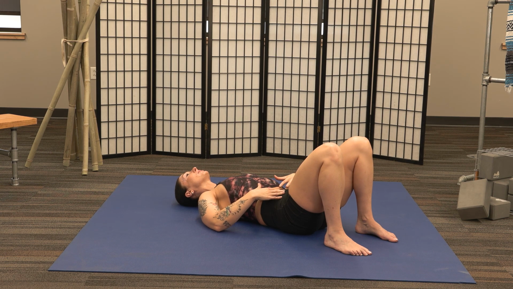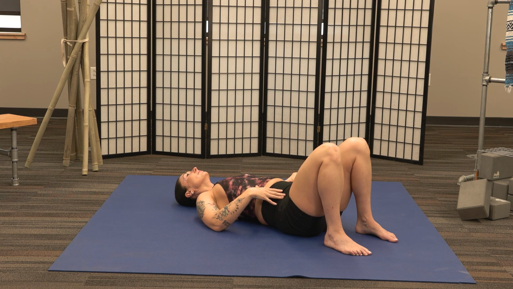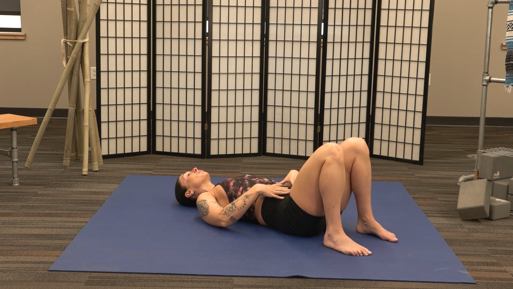The exhale is the most important part because it allows you to have space to engage deeply into the core and release. One more time just like that. Inhale, exhale, and release. Now from here, we're gonna move into bridge pose.